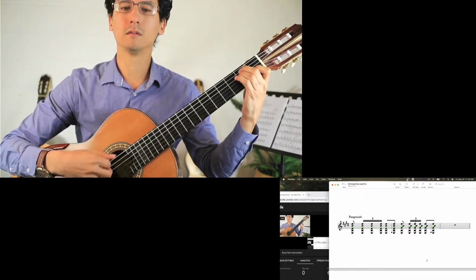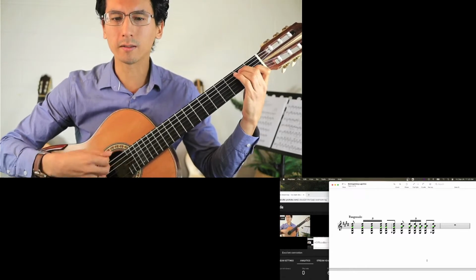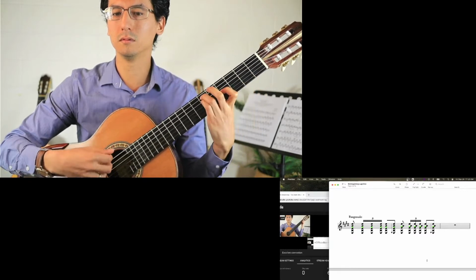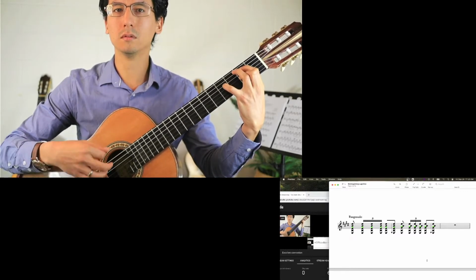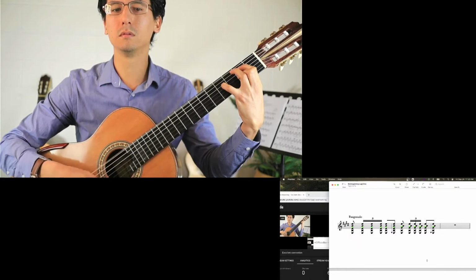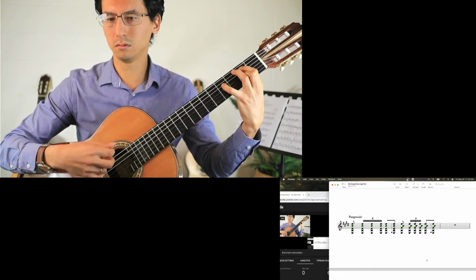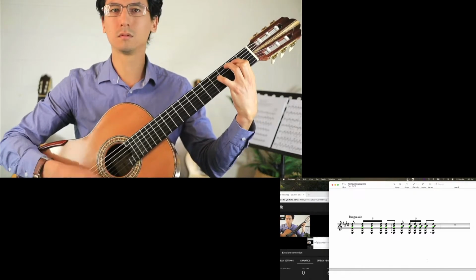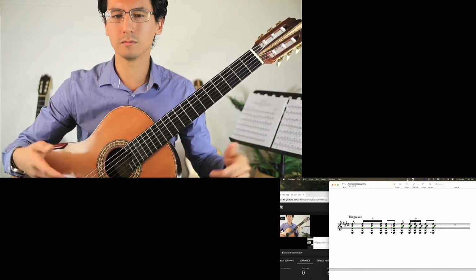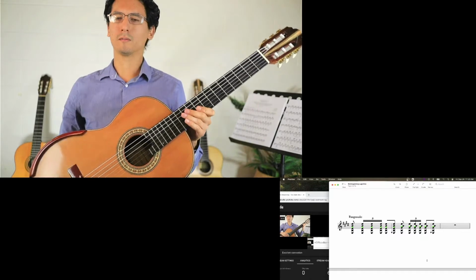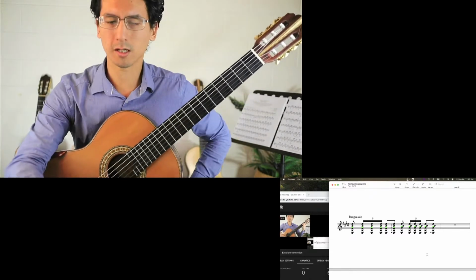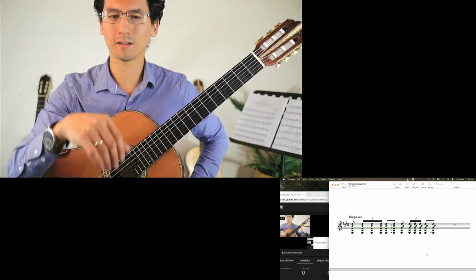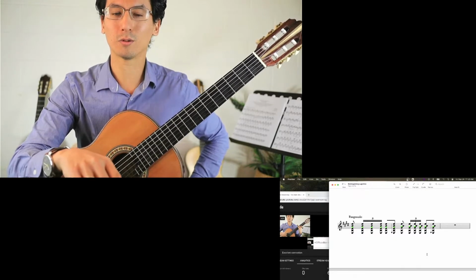So, what have we got? Something like that. You can modify the chords as you like, but the general idea of strumming like that, I think, leads to a pretty cool effect.